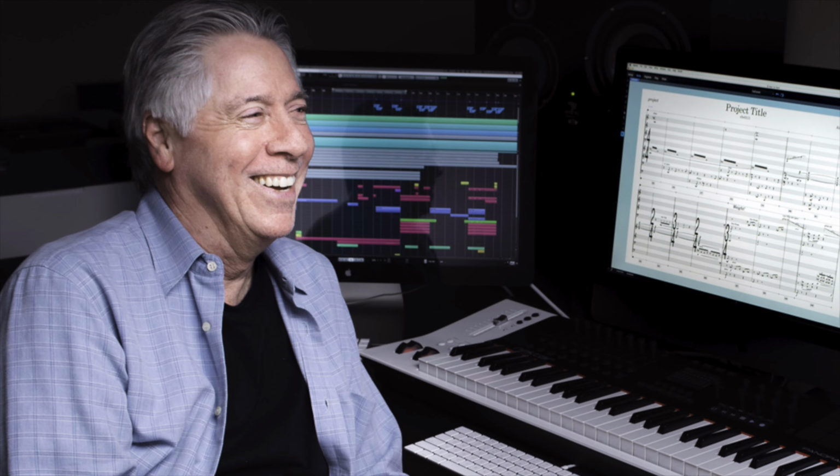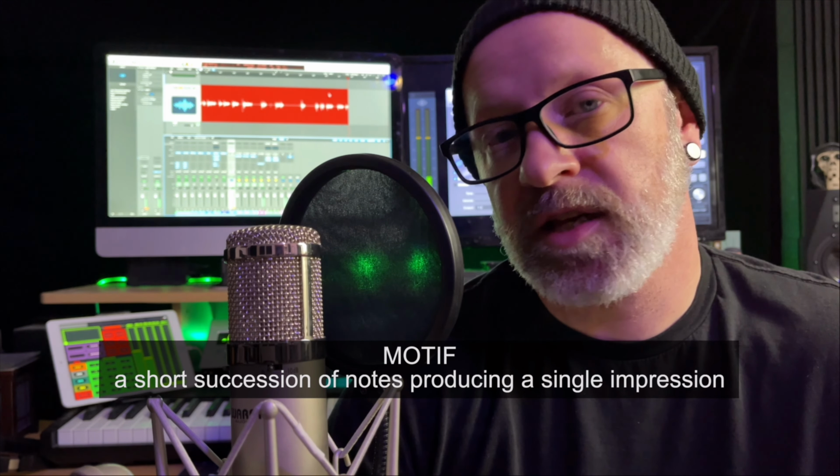Watch a lot of movies and study as many scores as you can. Listen to composers like Alan Silvestri or Howard Shore and see how their music enhances each scene. Take something simple like the two-note Jaws motif. It's all about serving the story. A motif is a succession of notes producing a single impression.